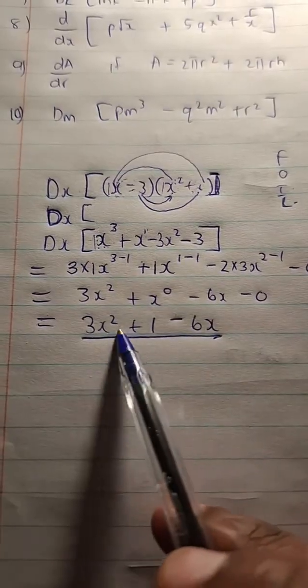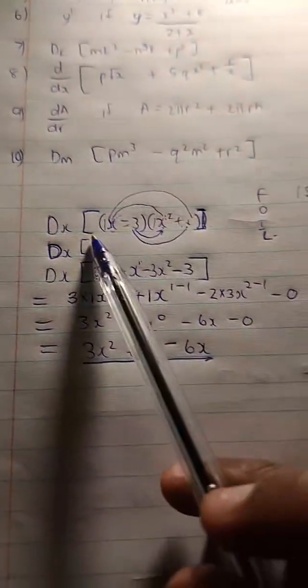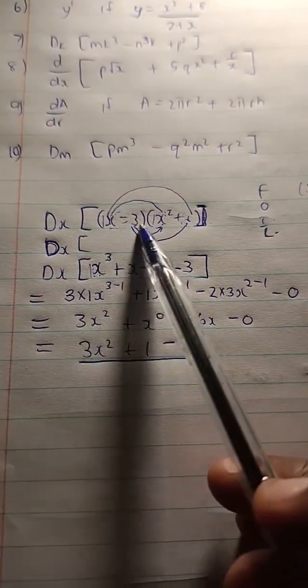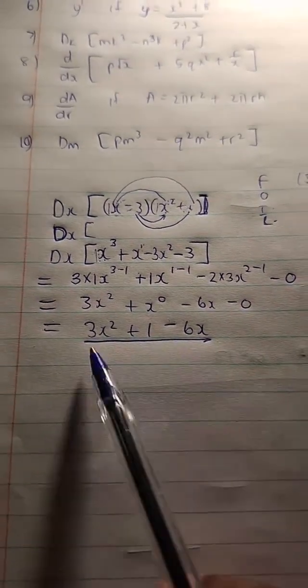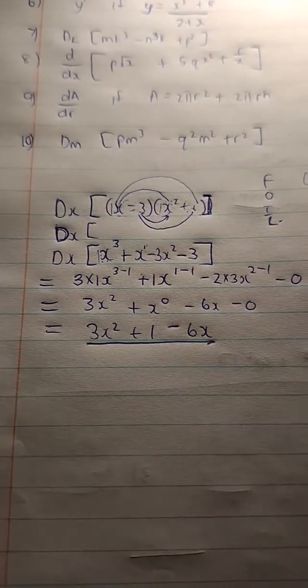Okay, so the final answer that we have there for deriving this particular expression, x minus 3 into x squared plus 1, we get 3x squared plus 1 minus 6x.